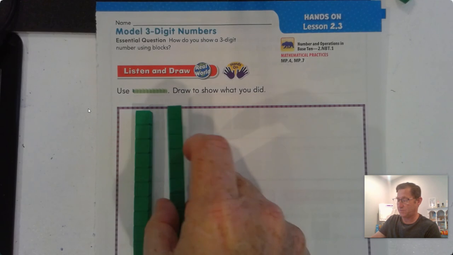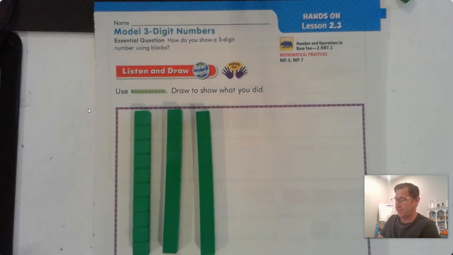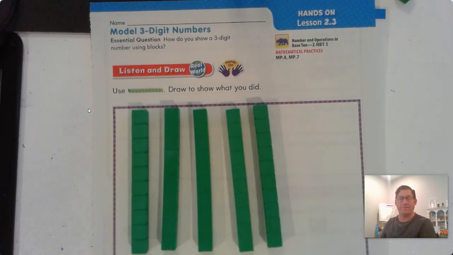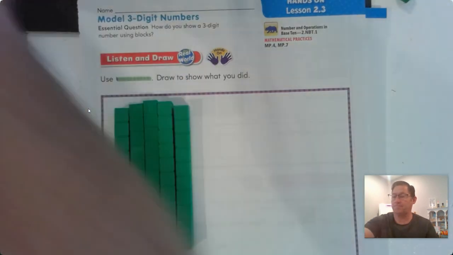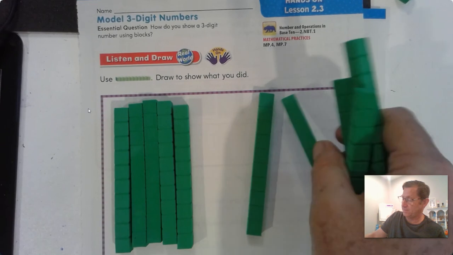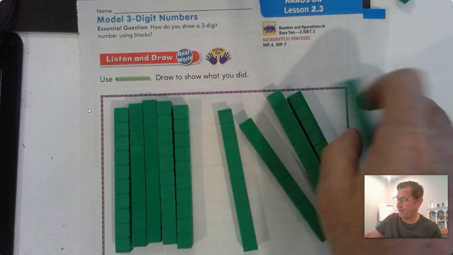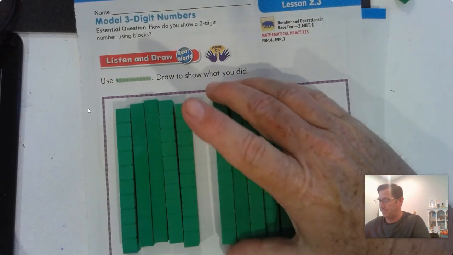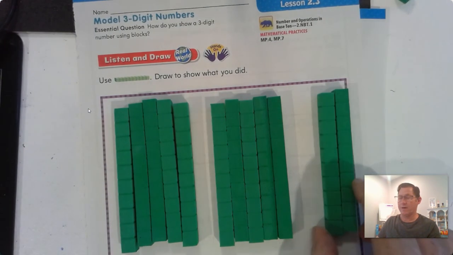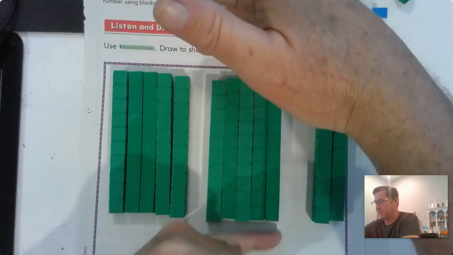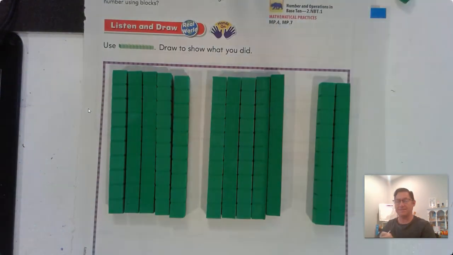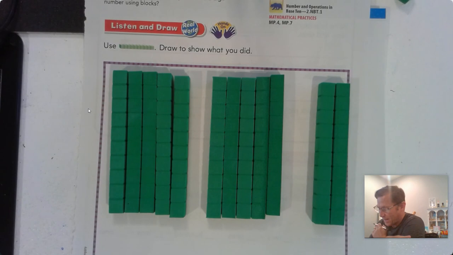So we have 1, 2, 3, 4, 5, 6, 7, 8, 9, 10, 11, 12. Okay, so is that what you came up with on your 10 blocks? So we have 12 tens.